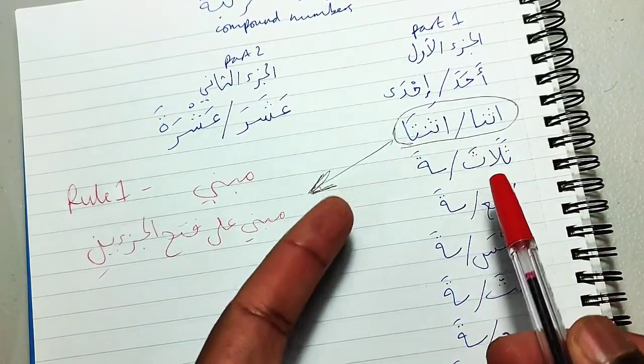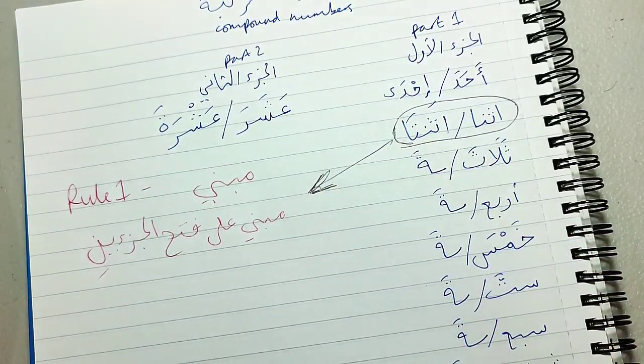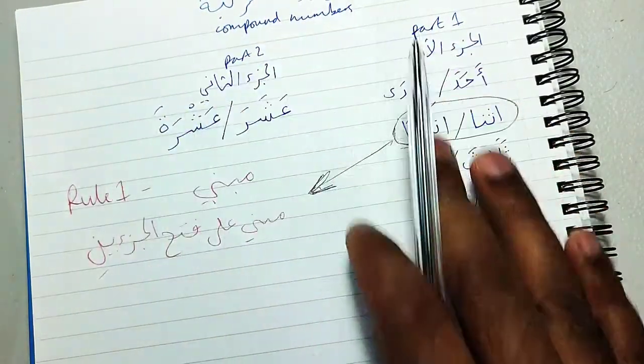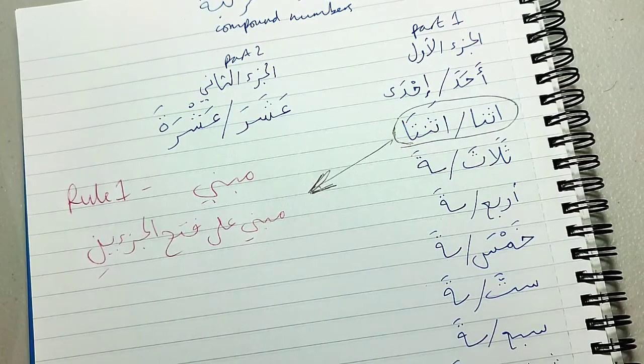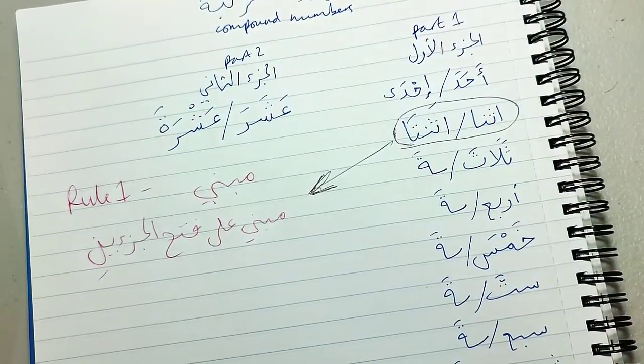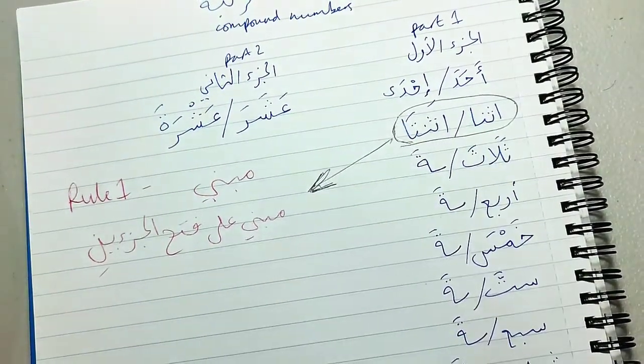If it has the alif, then it's marfu'. If it has a ya, then it's either majur or mansub. Except this one, the rest are all going to be mabni on fatha. That's what we need to know for now. So the first rule is that both parts are mabni on fatha. Exception for ithna and ithnata.